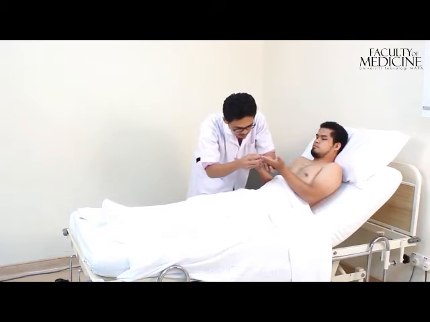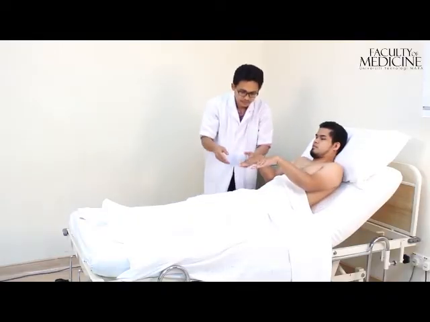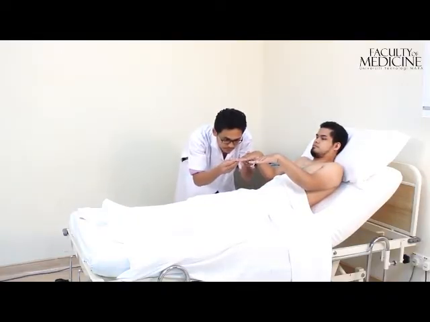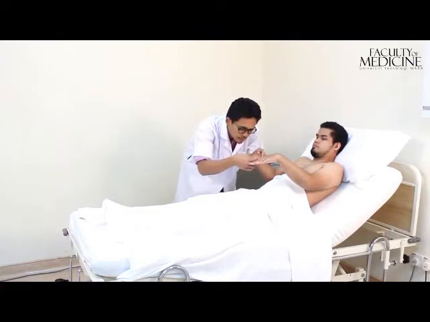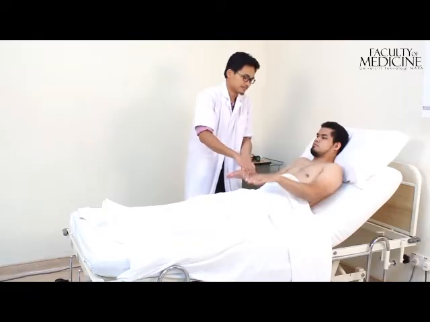Examining the hands, you should look for signs such as clubbing, chronic liver disease in the form of leukonychia, Dupuytren's contracture, palmar erythema, and also anemia in the form of koilonychia. Also look for any evidence of bruising and needle track marks.